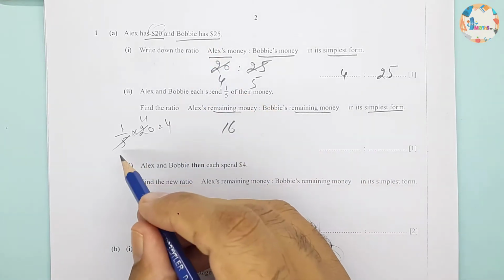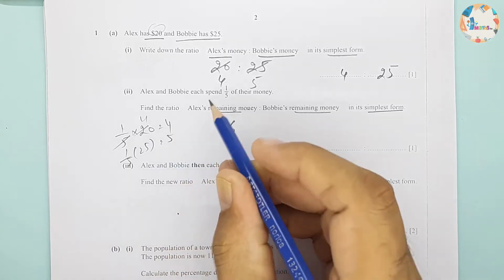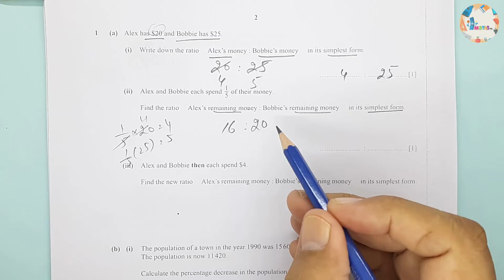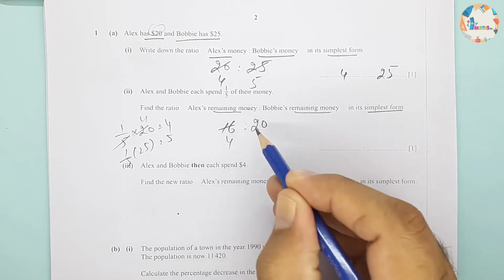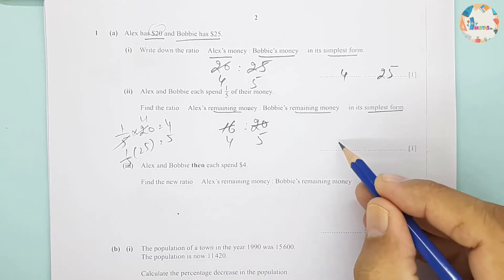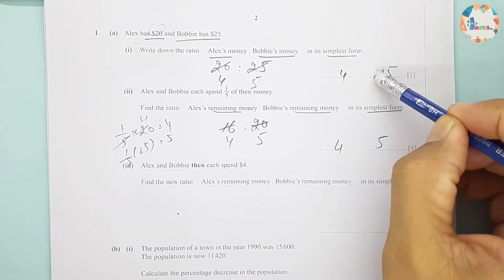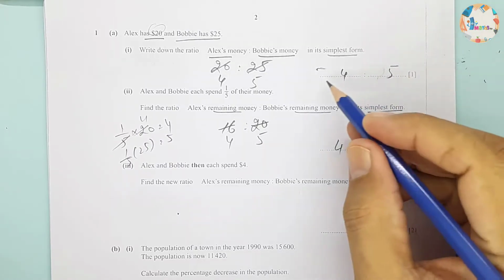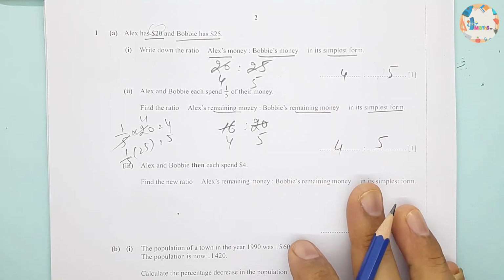Bobby spent 1 by 5 of 25, which is equal to 5, so the remaining amount is 20. So 16 and 20 in simplest ratio: 4 4s are 16, 4 5s are 20. So this answer will be 4 ratio 5, not 25.